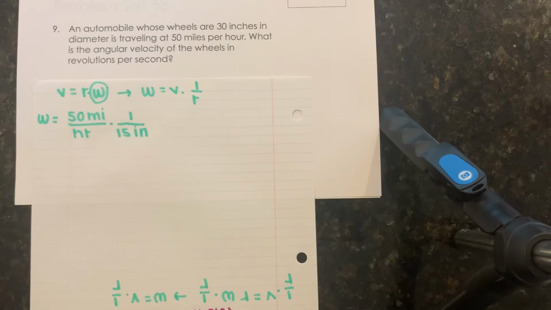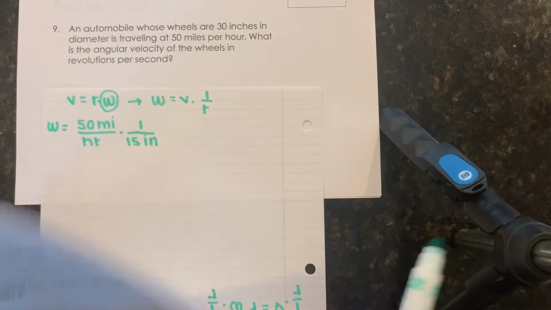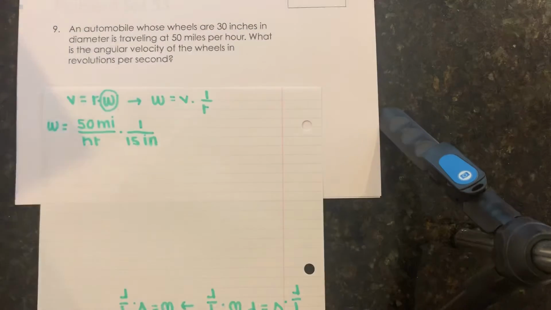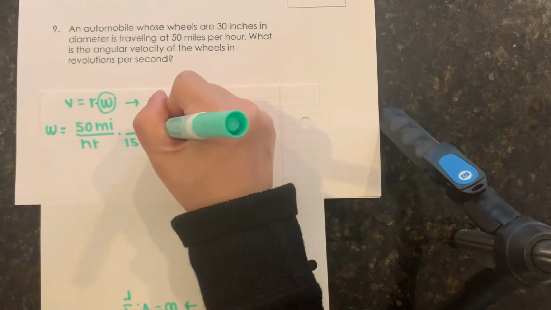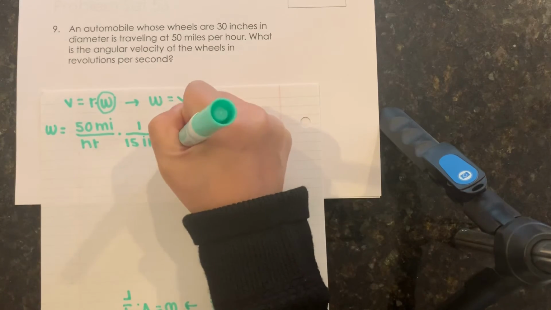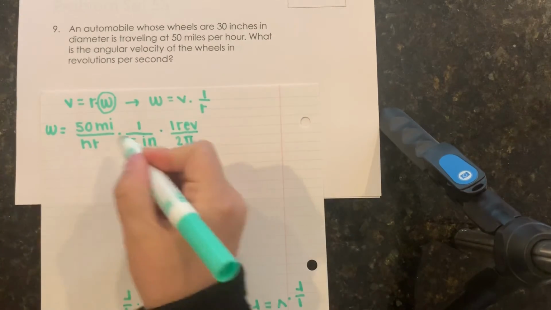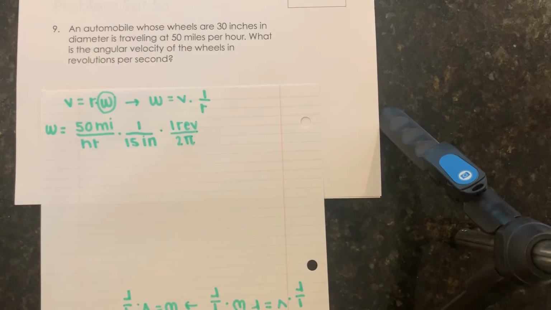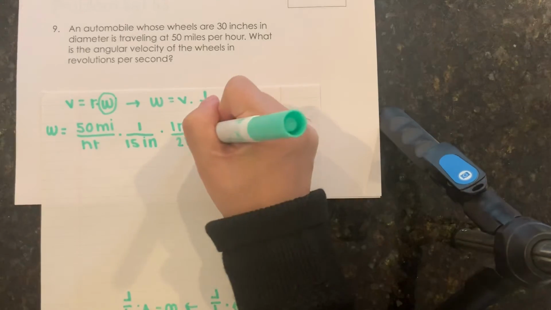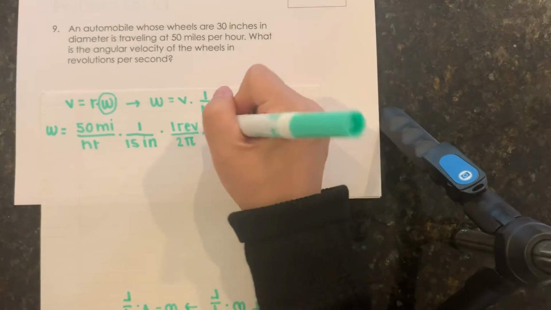So what I said before is anytime it wants the answer in revolutions or it starts with revolutions, we are going to need to use the unit multiplier that I gave you at the beginning, which is 2 pi is equal to 1 revolution. So I'm just going to start by plugging that unit multiplier in. I'm going to have 1 revolution over 2 pi. But I already have units of measurement in here, so I need to actually get rid of both of those by converting from inches to miles. And I will show you how that cancels out.